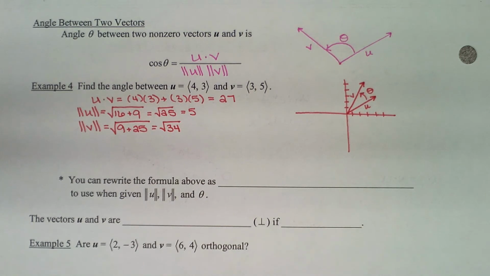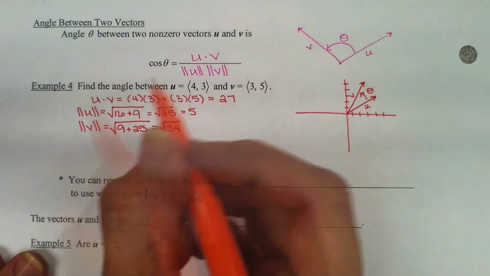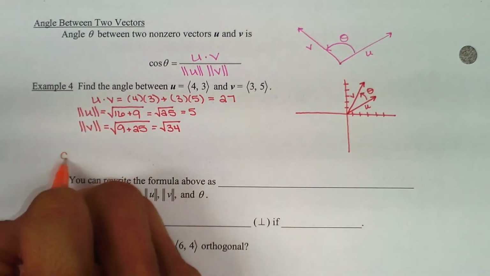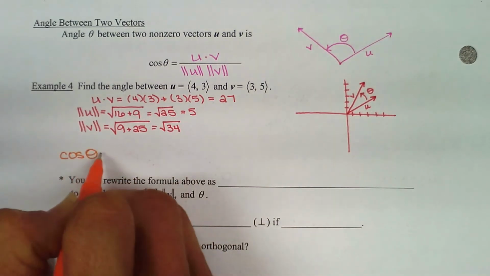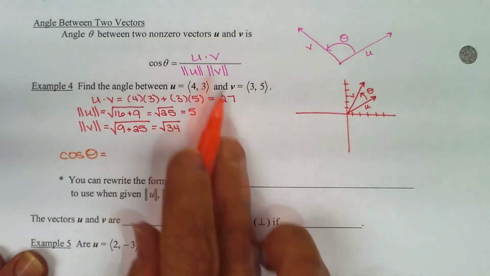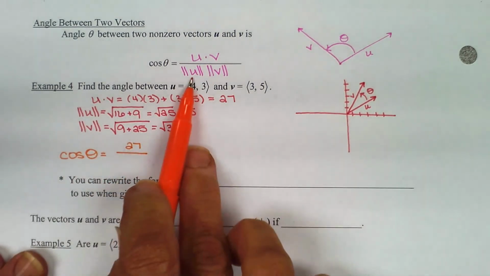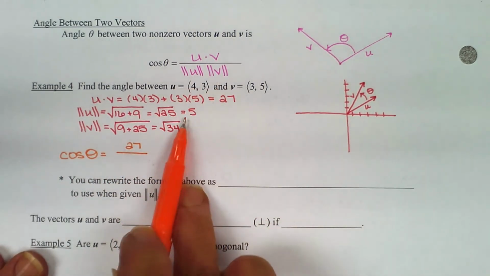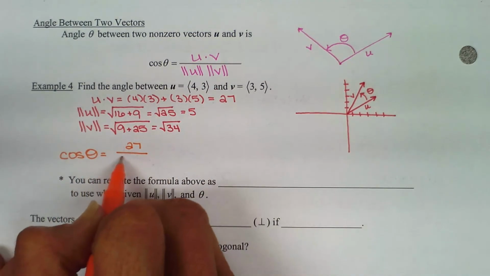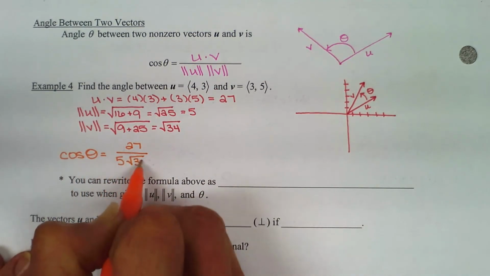So now we have all the pieces that we need to write out this cosine theta formula. Let's fill in the parts. So we know that cosine of theta is u dot v, which we said was 27, over the magnitude of u times the magnitude of v. So this 5 times that square root of 34, so just 5 square root 34.